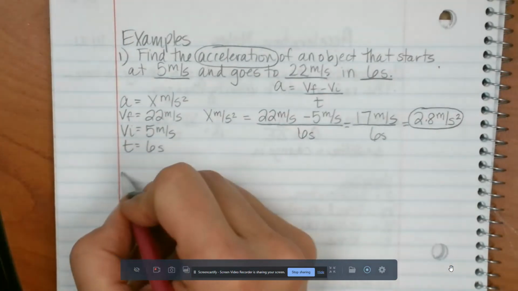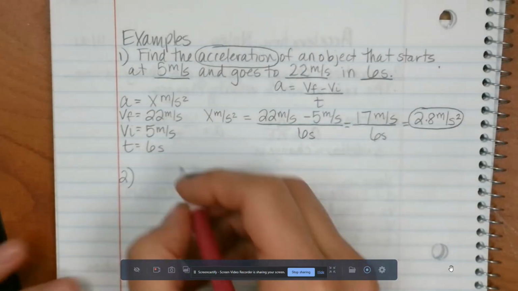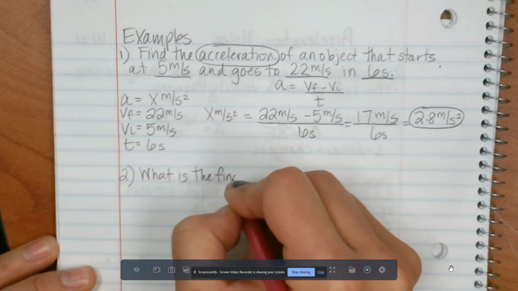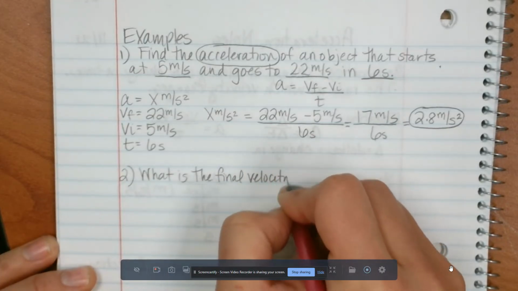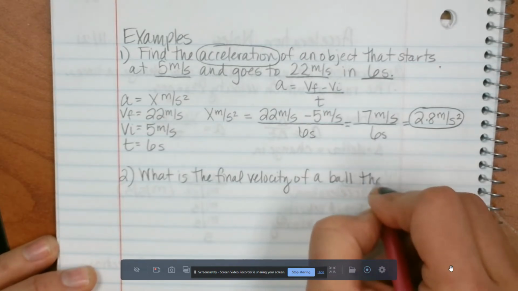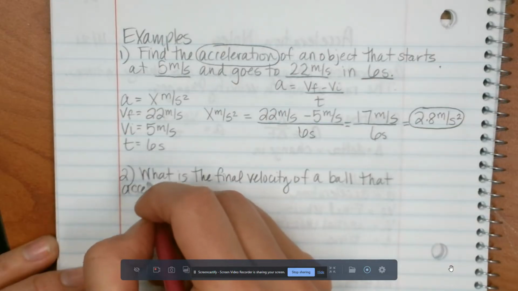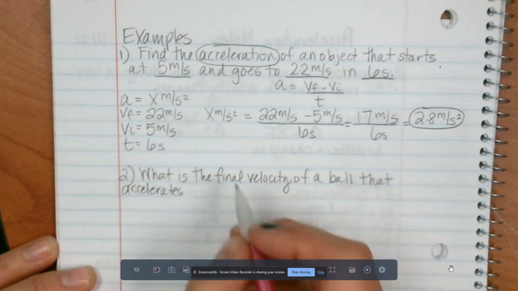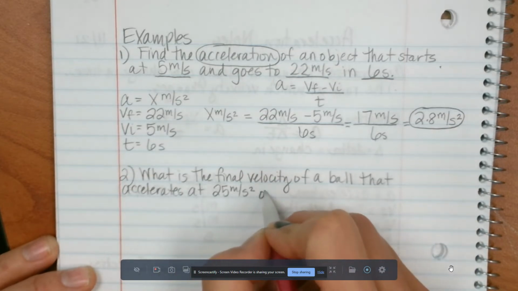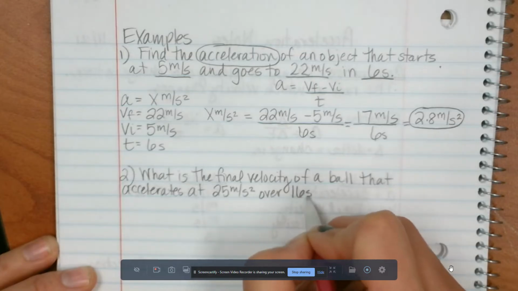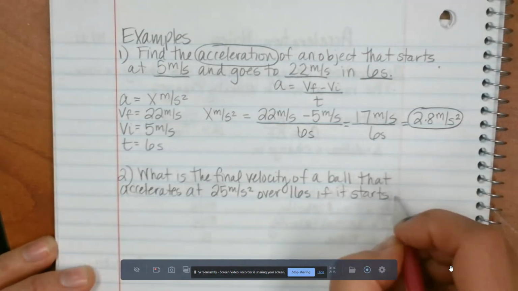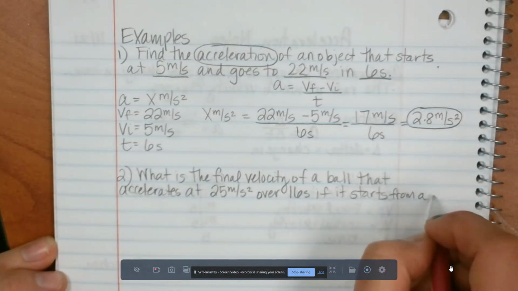Okay, number 2. What is the final velocity of a ball that accelerates at 25 meters per second squared over 16 seconds if it starts from a stop?